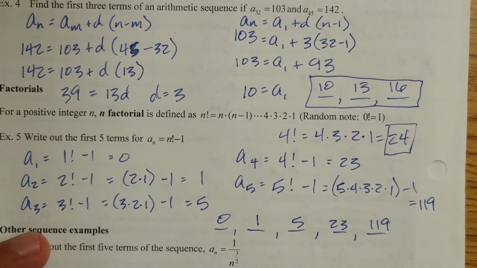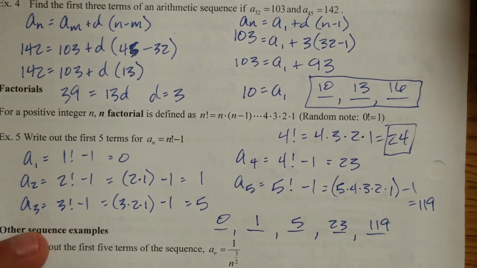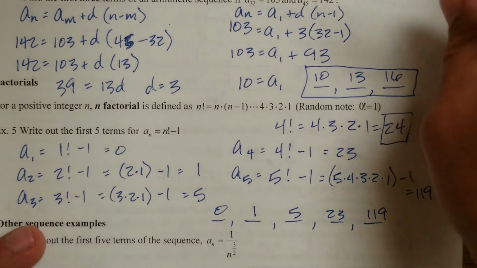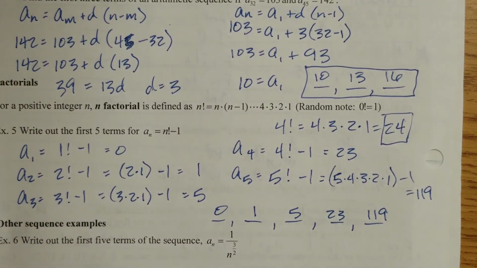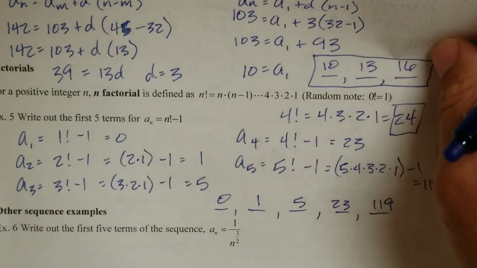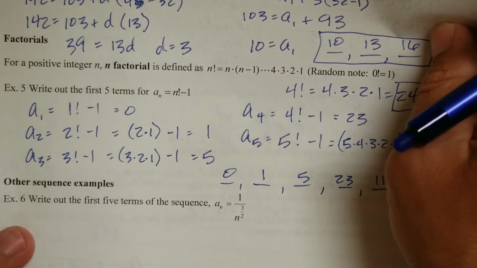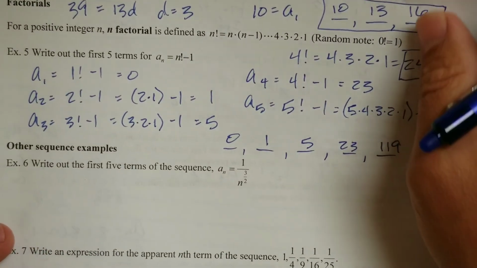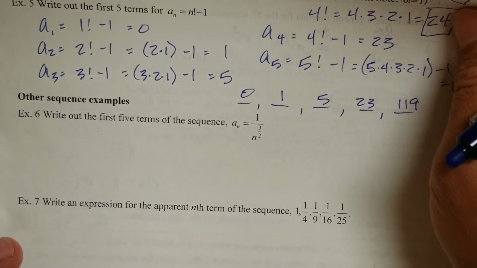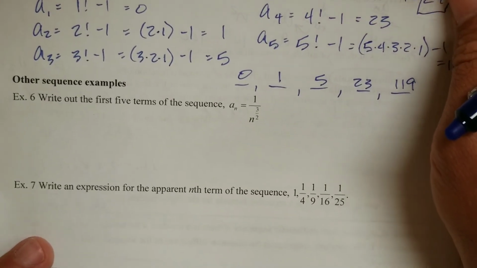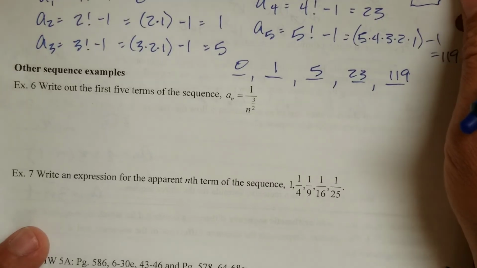That's how factorials work. And like I said, you'll see some formulas later on which will deal with factorials. There are some other examples down here. I'll skip example 6. You can plug in a 1, plug in a 2, plug in a 3. Write an expression for example 7.